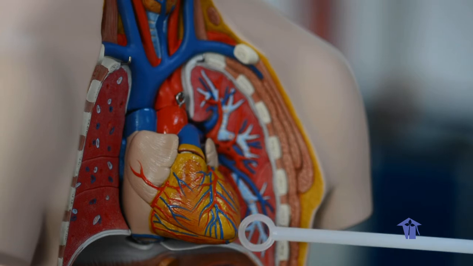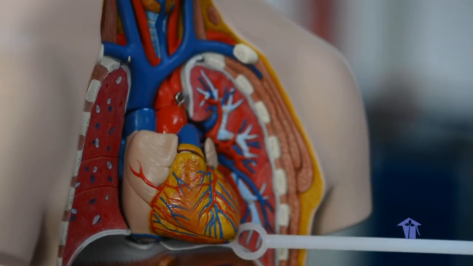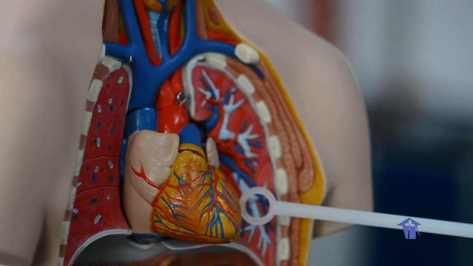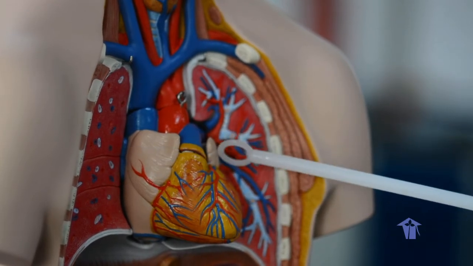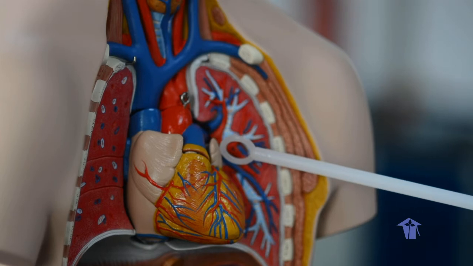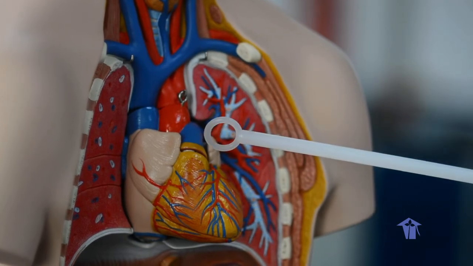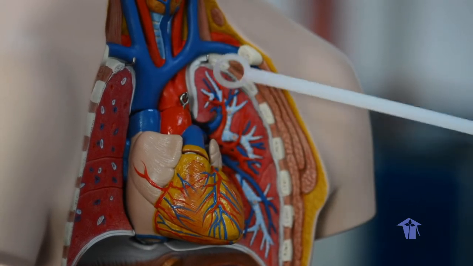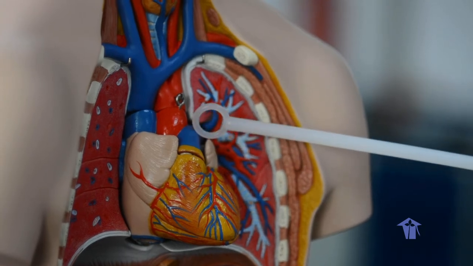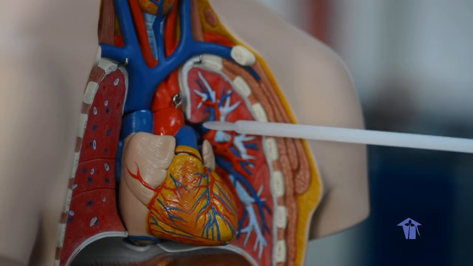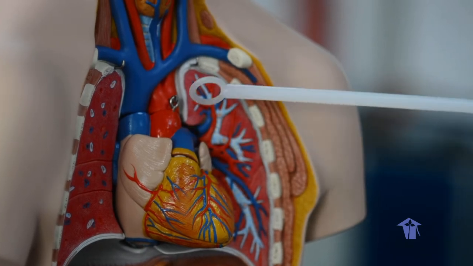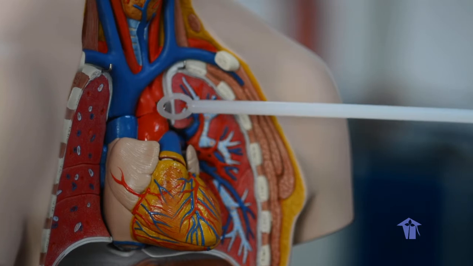It appears to be one continuous structure when we're looking at it externally or from the outside. However, we can see that the two upper chambers are separated by these major blood vessels. The one in blue is the pulmonary artery, and the one in red behind it is the aorta.